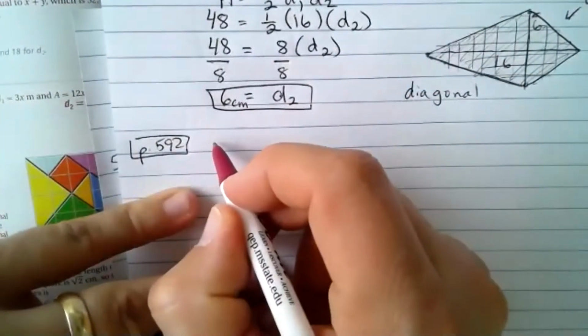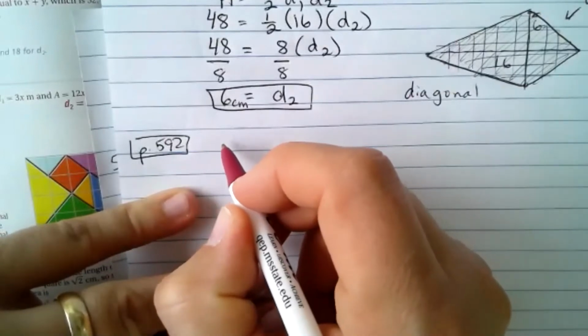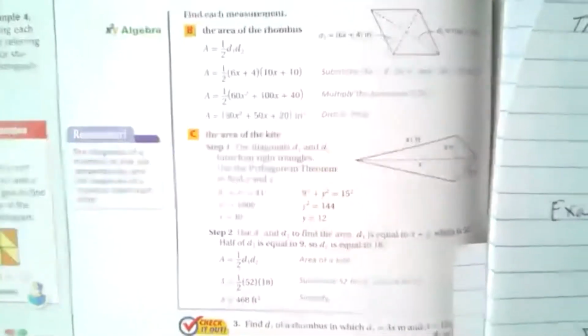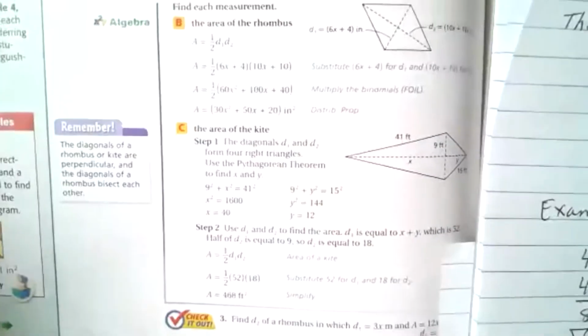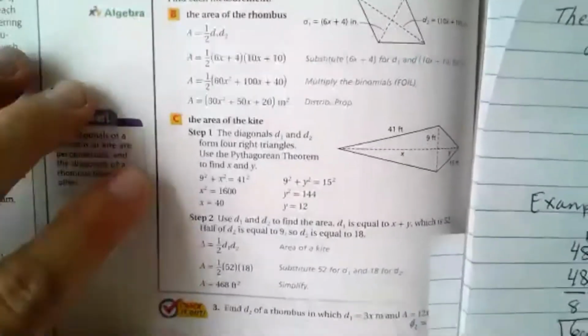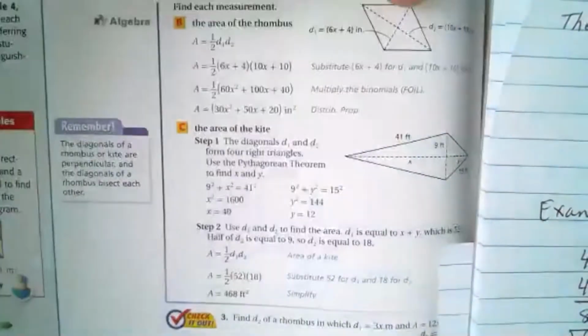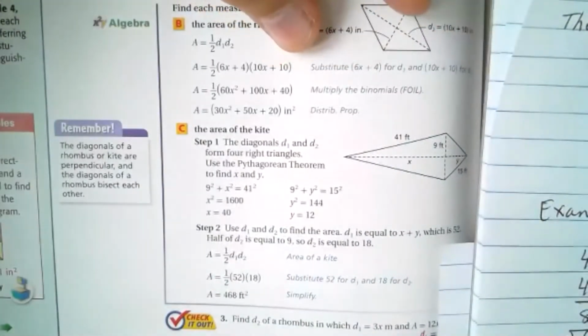So I'm going to try and walk you through this, but let's look at page 592, and I'm going to zoom in on this a second. This is what I'm going to work on with you, okay? So we're doing the area of rhombuses and kites. So we have a rhombus here, okay? It's just a slanted rectangle. Think of a barn that's been pushed in the wind off to the side, leaning, right?